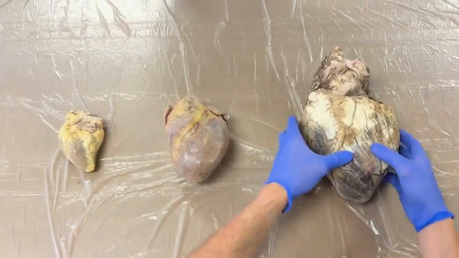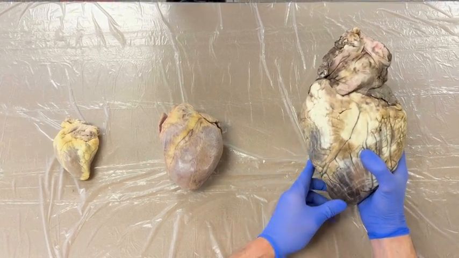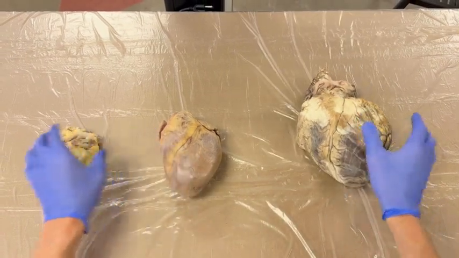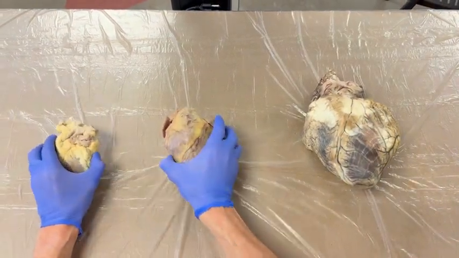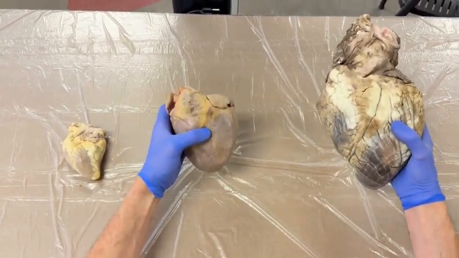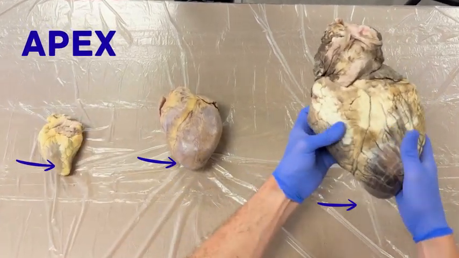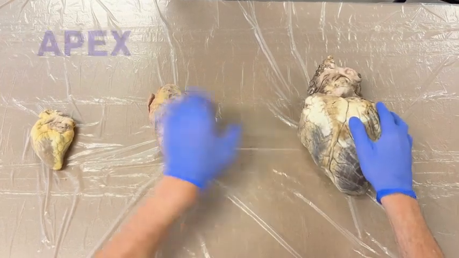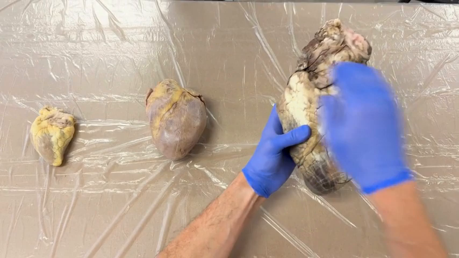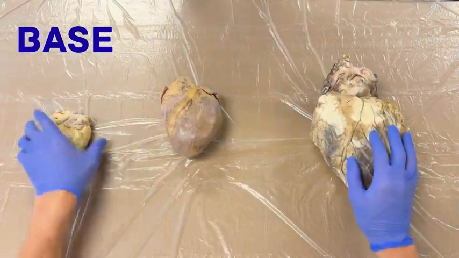So the first step when you're looking at these hearts is trying to identify the front, back, bottom, top, right, and left. You'll see that they have a lot of features in common. The main feature is that the heart has a pointy end, called the apex of the heart, and it points downward. At the top, the heart is flattened out. That's called the base of the heart, and it points up.